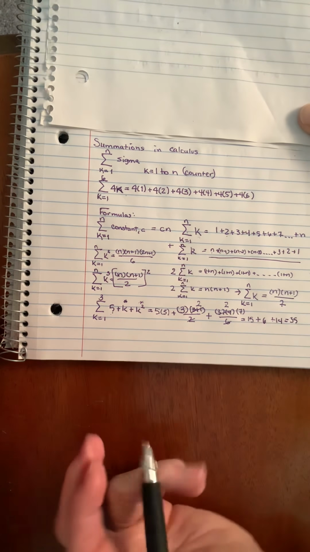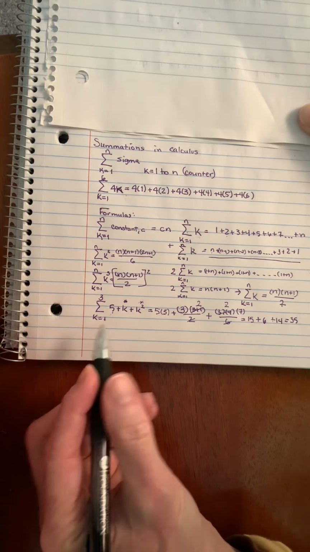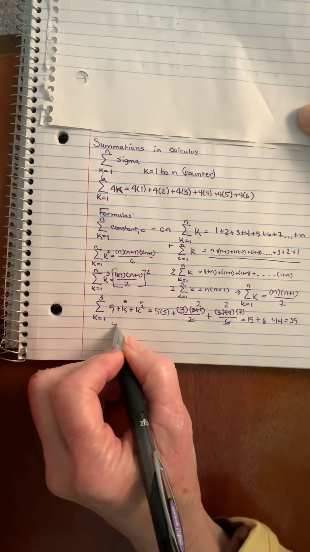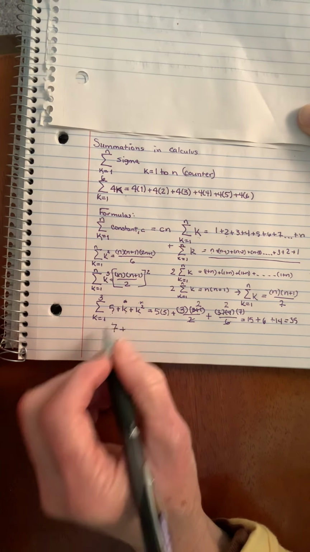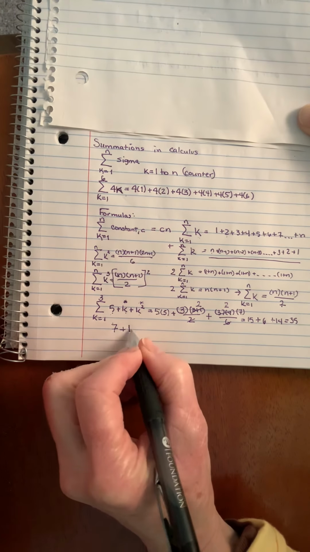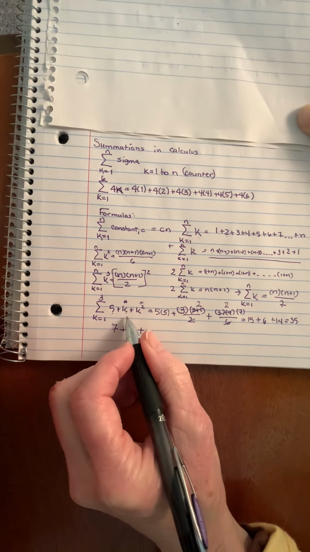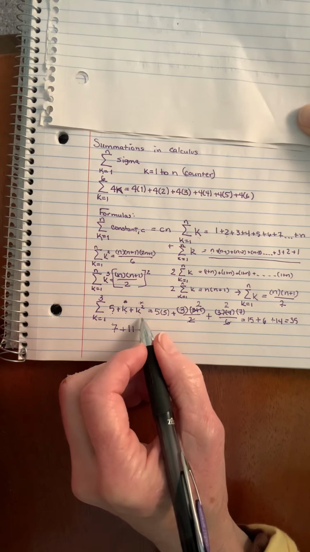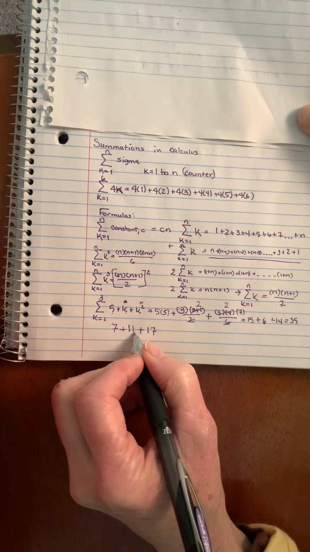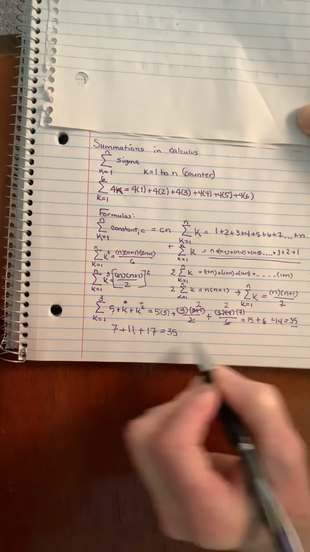Now let's try this the long way, okay? If I put 1 in here, I've got 5 plus 1 squared, so 5 plus 1 is 6. If I put 2 in here, I've got 5 plus 2 squared, which is 9. And if I put 3 in here, I've got 5 plus 3 squared, which is 14. So 6 plus 9 is 15, and 15 plus 14 is 29. So 35 here, 35 here.